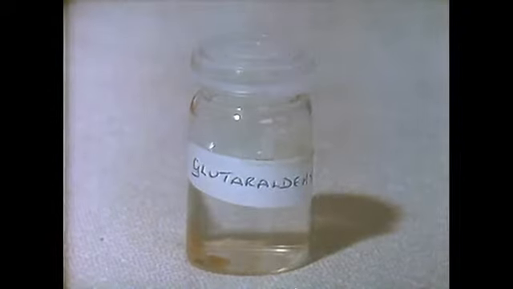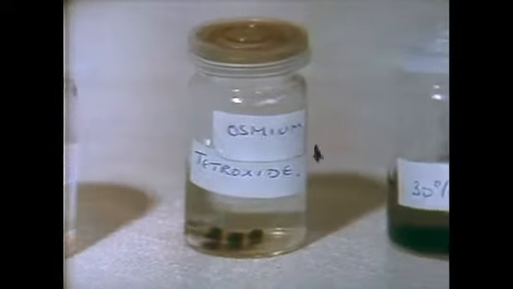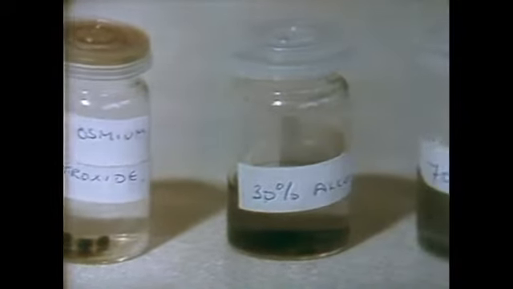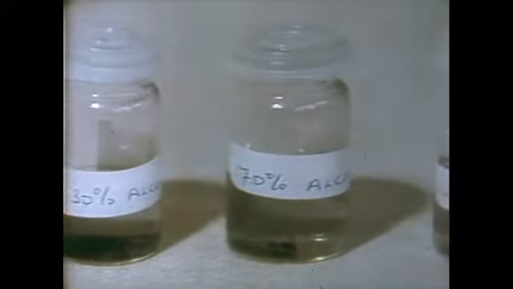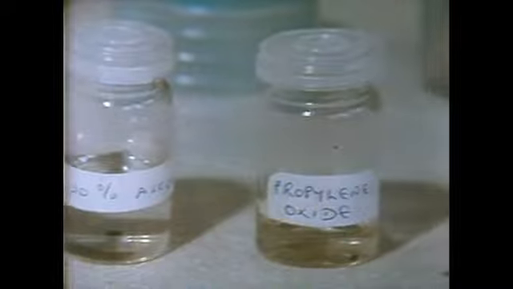Prior to using the second fixative, the tissue is washed in buffer to remove excess glutaraldehyde. Osmium tetroxide is then used, primarily to fix lipids. The fixed tissue is then passed through alcohols of increasing concentration.